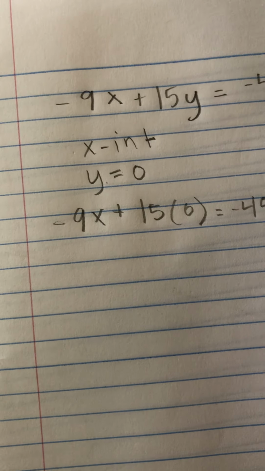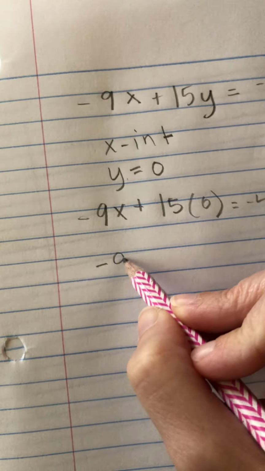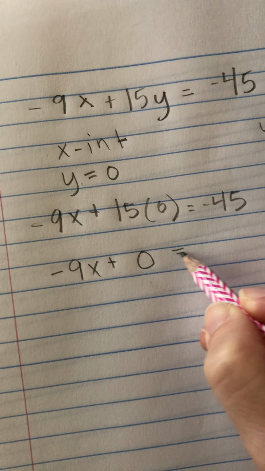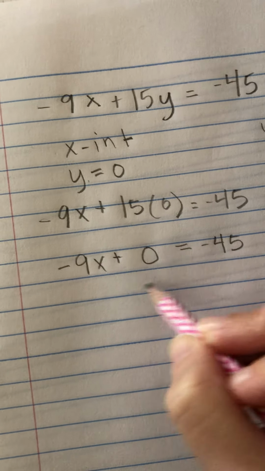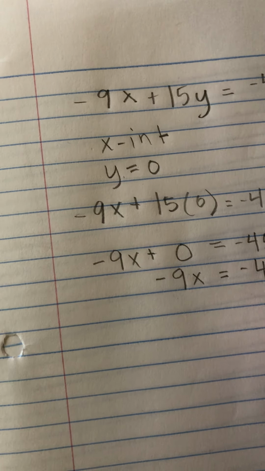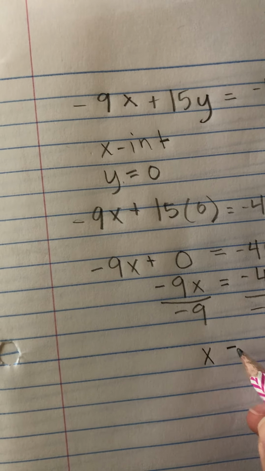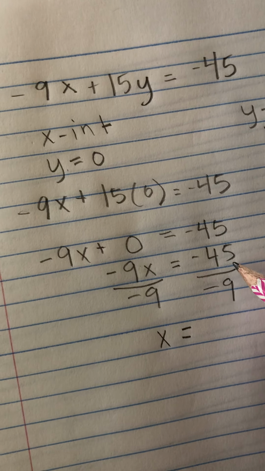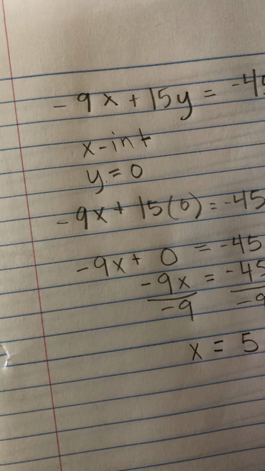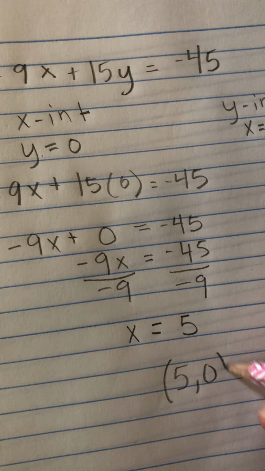And we talked about this a lot in class, that this basically just canceled out that part of the problem. But if you want to actually work it out, 15 times 0 is 0. And then, like we said, that part of the problem basically goes away. Then you're just solving this one-step equation. I get x equals -45 divided by 9, which gives me a +5. So that is the point. If you were to write the ordered pair, it would be the point (5, 0).